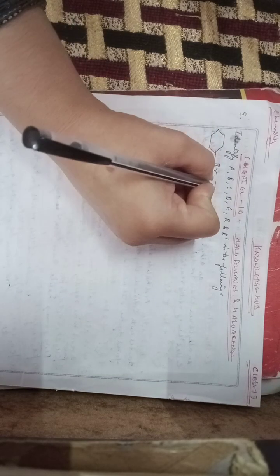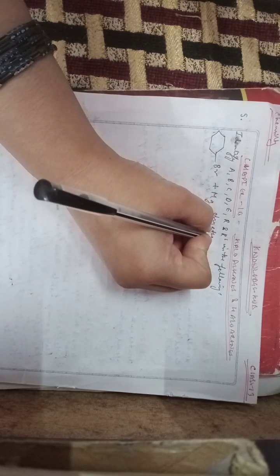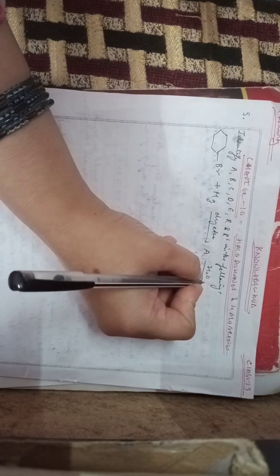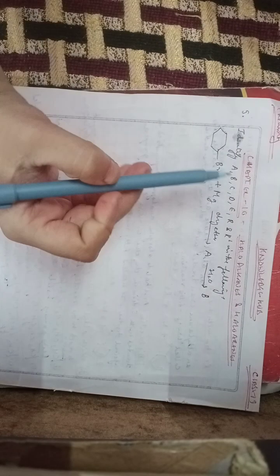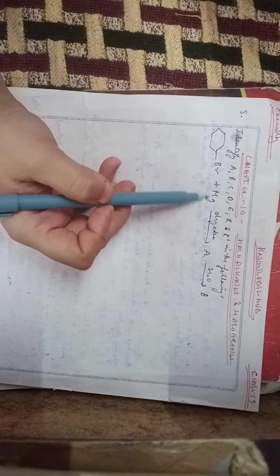First we'll talk about the reaction. C6H5Br plus Mg, in the presence of ether, will give A, and in the presence of H2O will give B. As you can see, you have to find out the product A and the product B. When this reacts with Br plus Mg, it will form benzene MgBr.